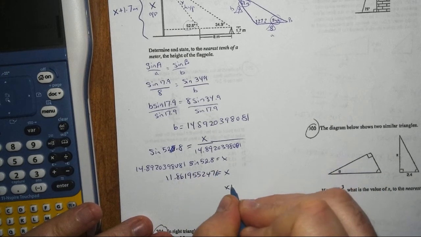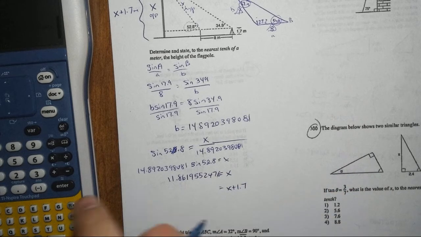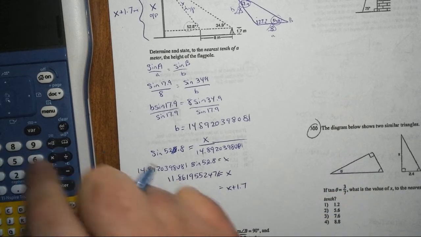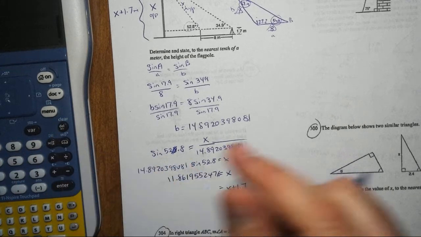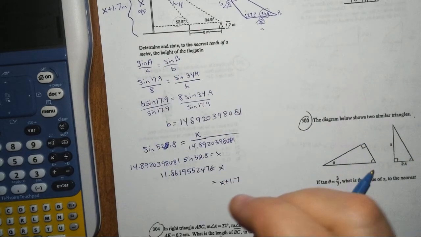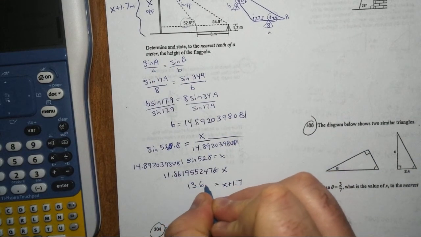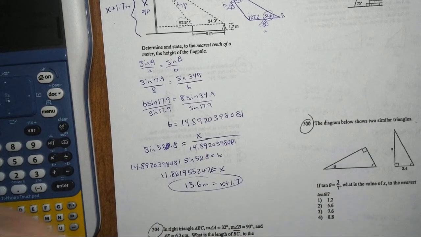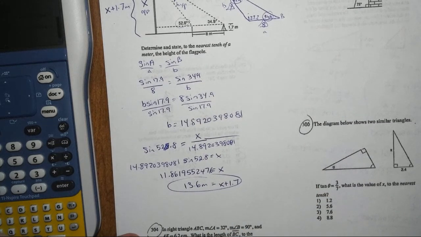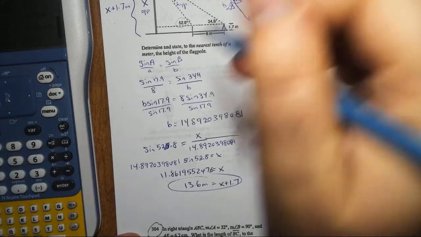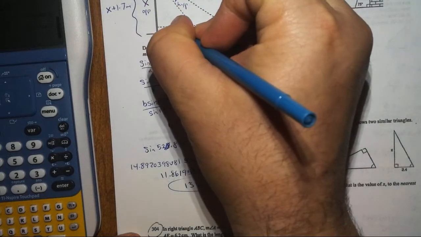And remember, x plus 1.7, which is the actual height, and now I can round it to the nearest tenth, is going to be 13.6 meters. All right, that's it. That's our height. Yay.